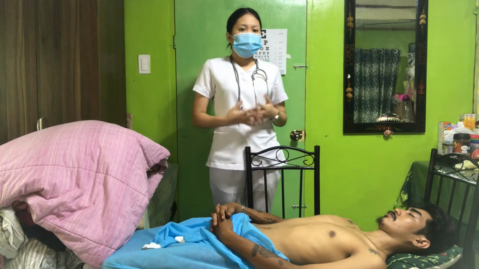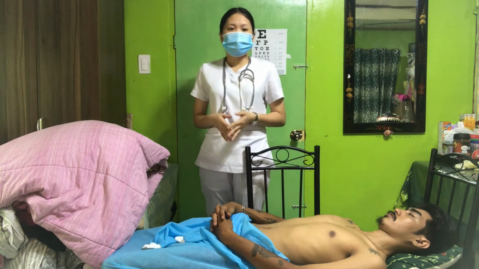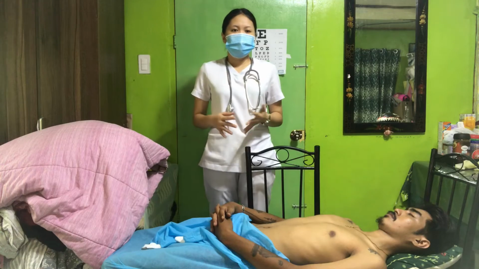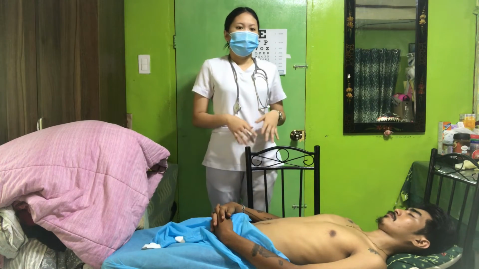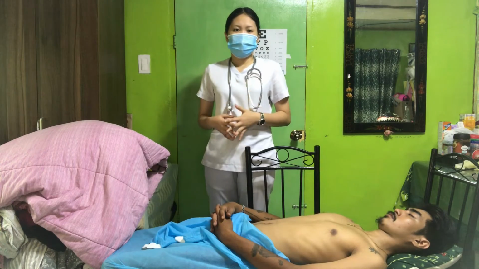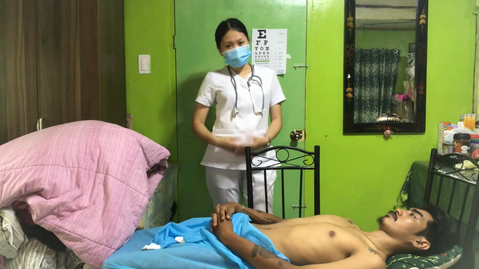Mark this point too, which indicates the liver's lower border. It should be at the right costal margin. Measure the distance between the two marks to estimate the size of the liver, which should be 6 to 12 centimeters.